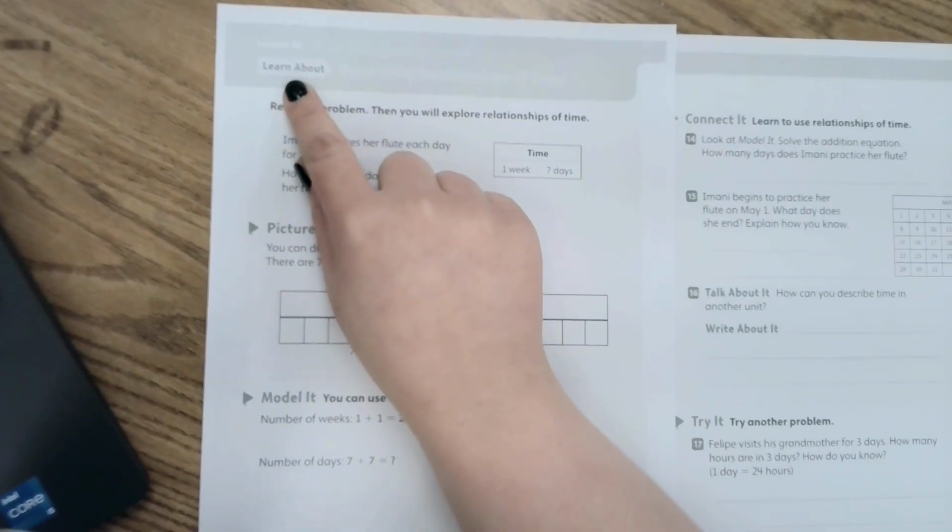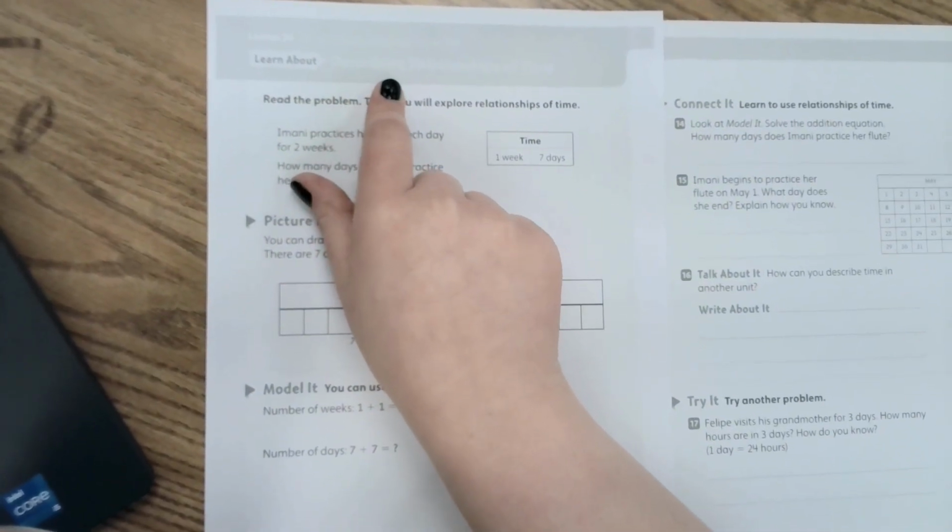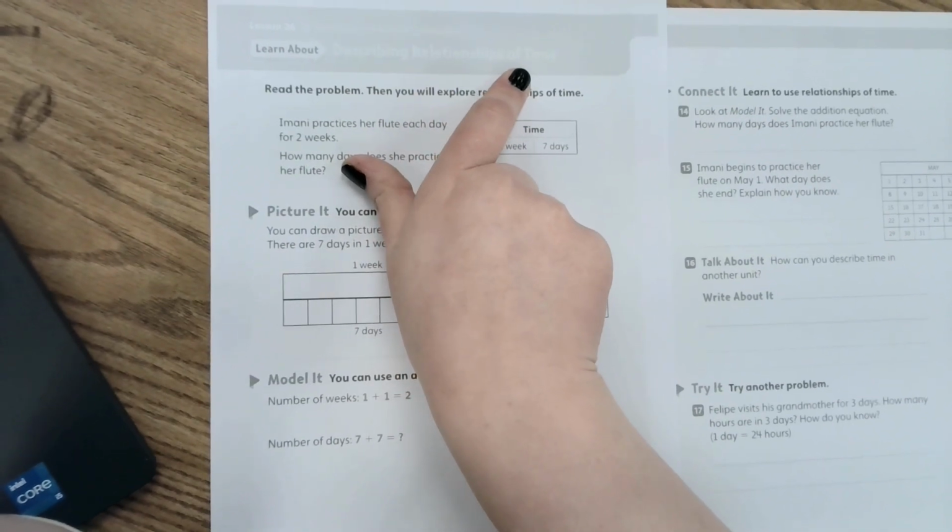So part 2 starts on page 260. So it's just the next pages. I know this is a bummer, but we got to do it. So part 2 here is lesson 26. Learn about describing relationships of time. So let's read this problem.